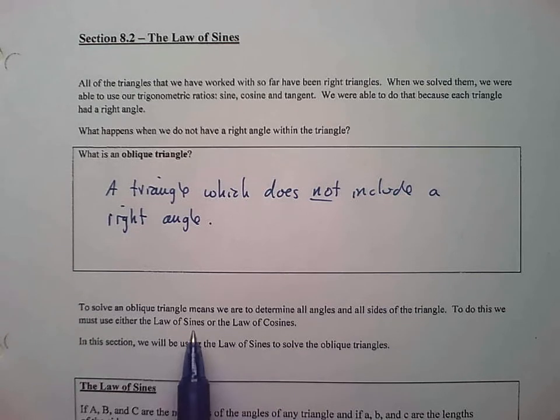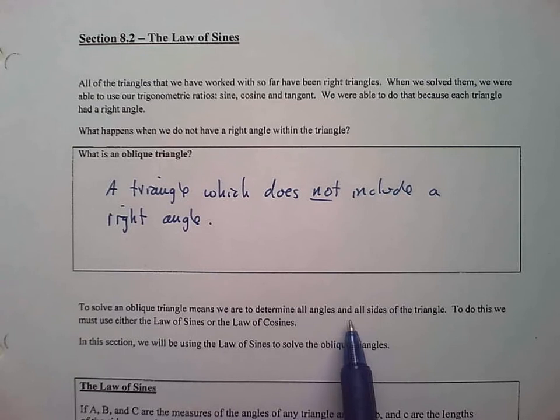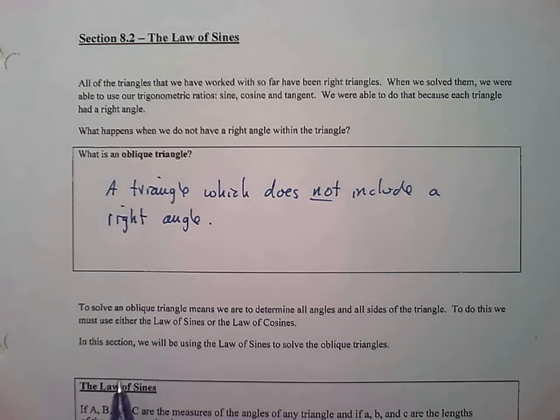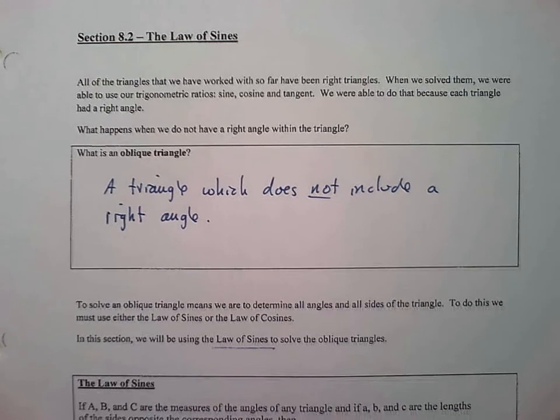To solve an oblique triangle means we are to determine all angles and all sides of the triangle. To do this, we must use either the law of sines or the law of cosines. And in this section, we will be using the law of sines to solve oblique triangles.